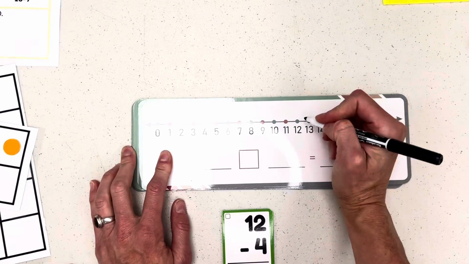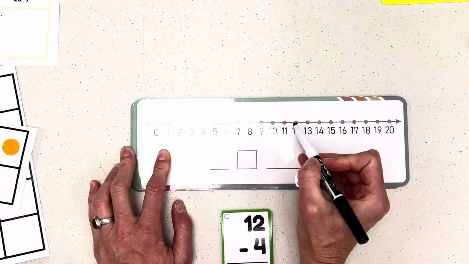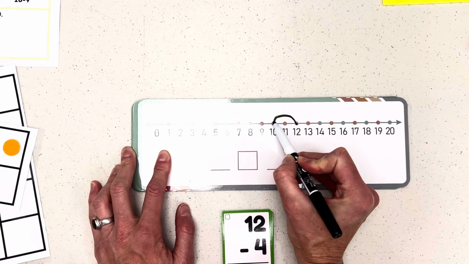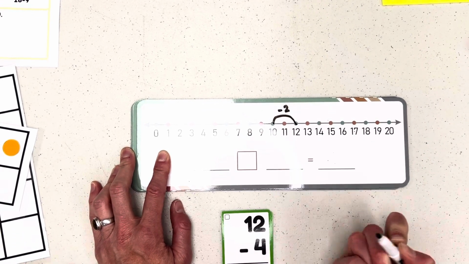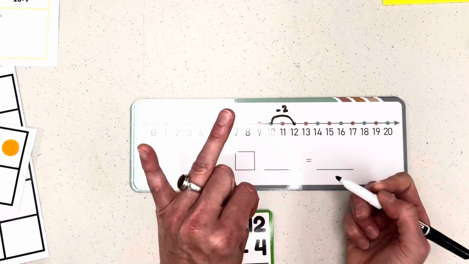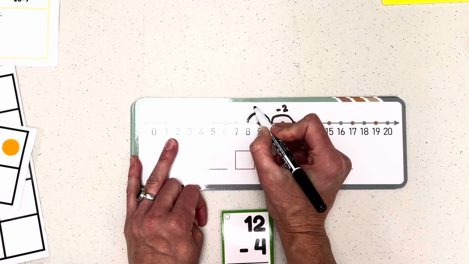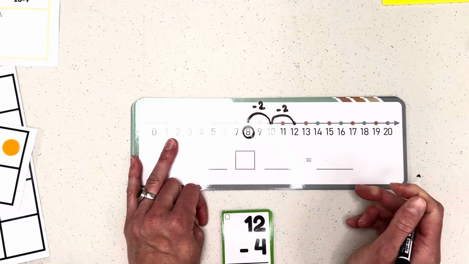So if they start with 12, they want to jump back to 10. You can see it's 2 spaces. So that's minus 2. But I have to take away 4. I've only taken away 2. So I have to take away 2 more. And the answer is 8.